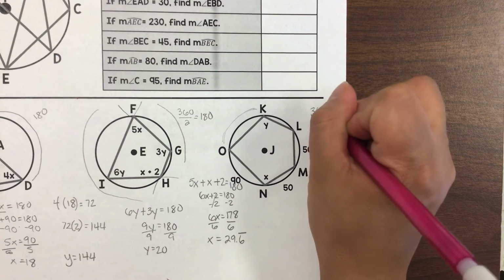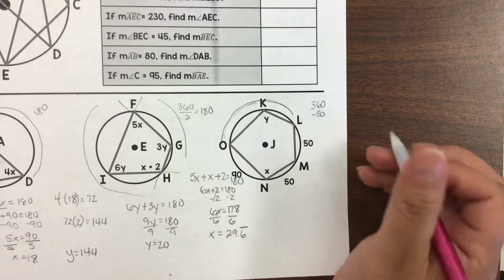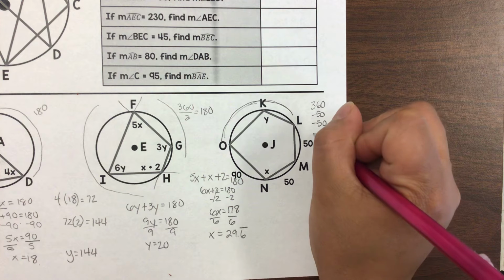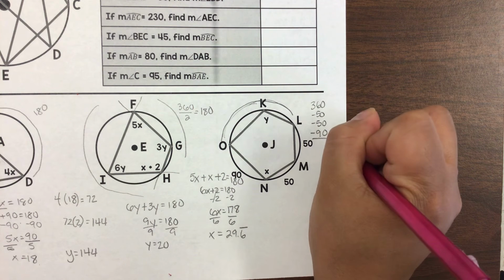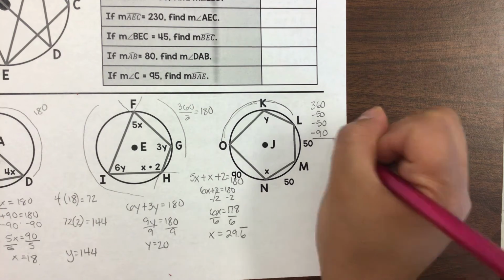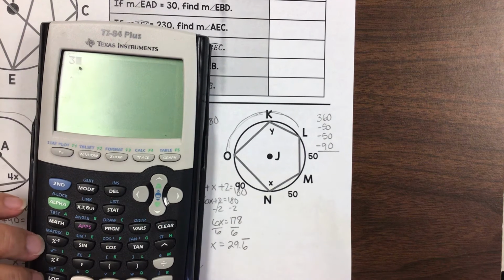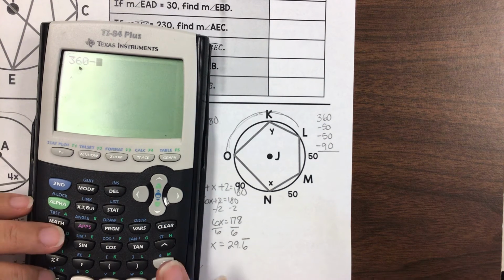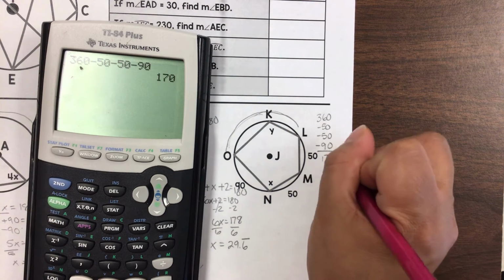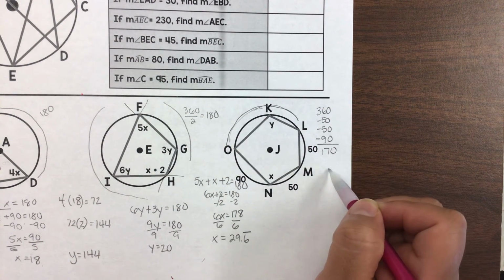What we do is take 360 and subtract the arc measures, all the way over here, that we already know, which is 360 minus 50 minus 50 minus 90, and that gives you 170.